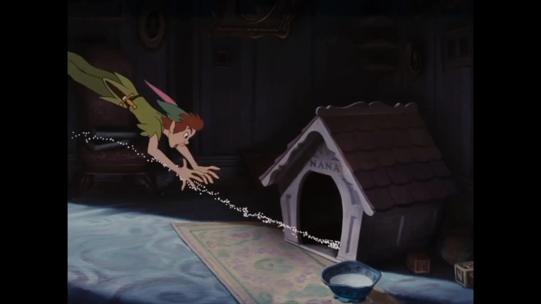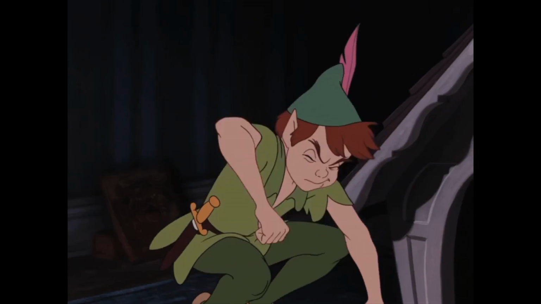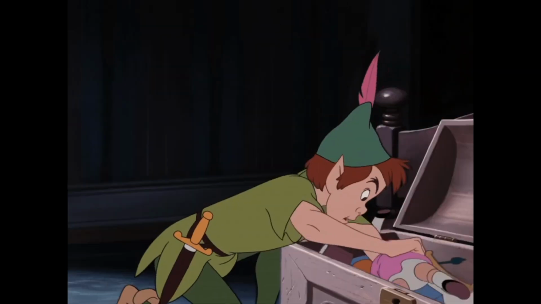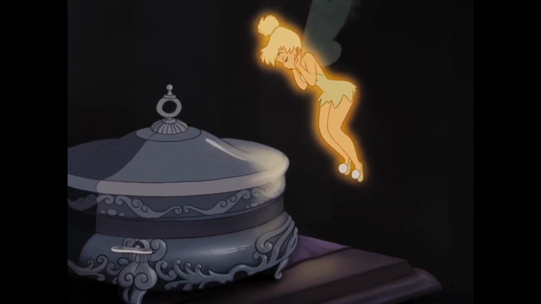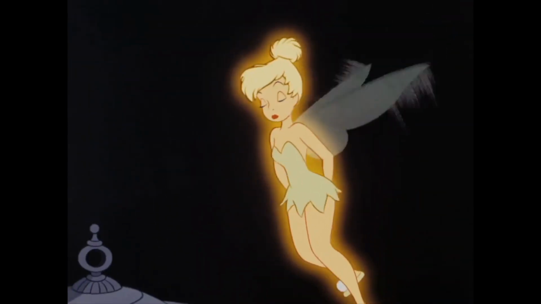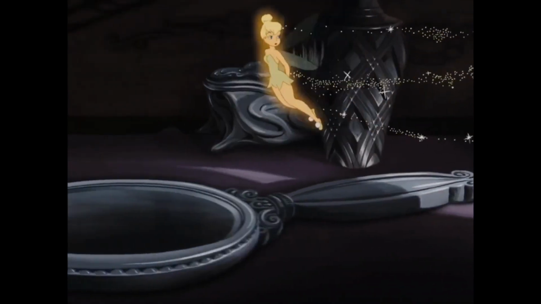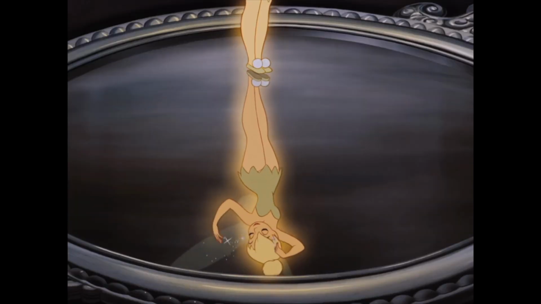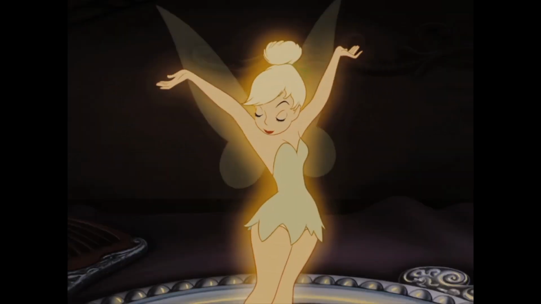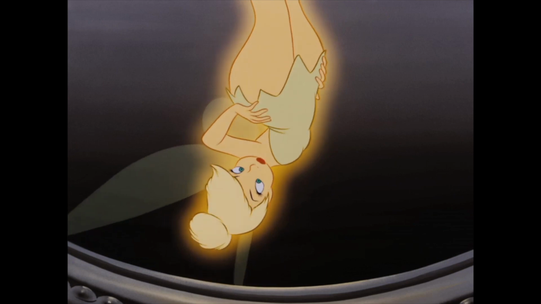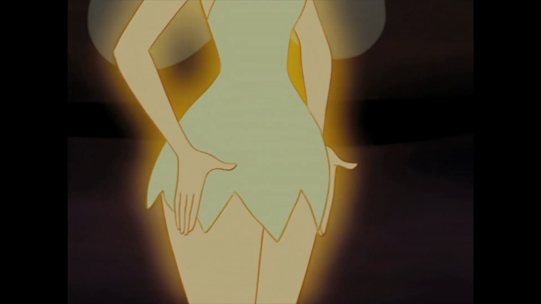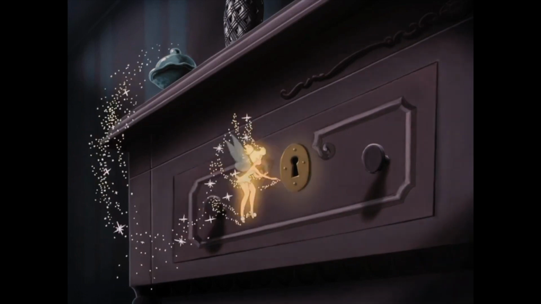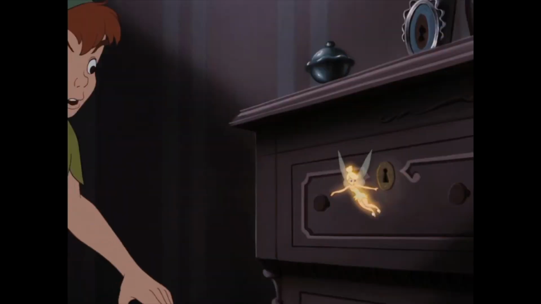Over there, Tink. And it's Dan. Is it there? It must be here somewhere. Tink! Shh! Stop playing and help me find my shadow. Shadow. Oh, shadow. Huh?